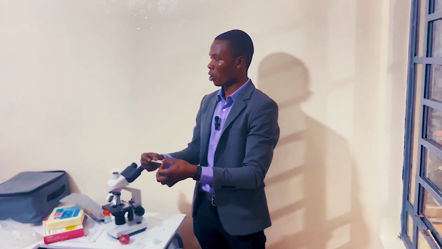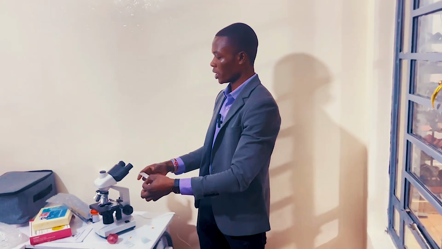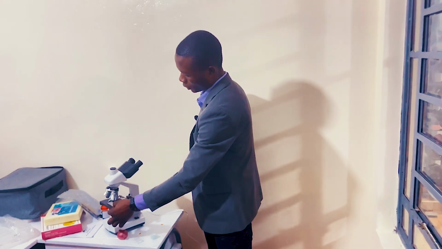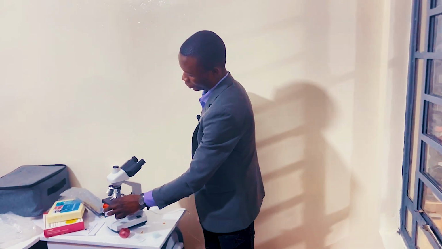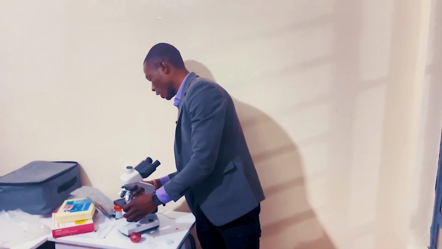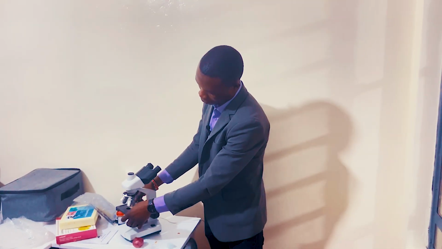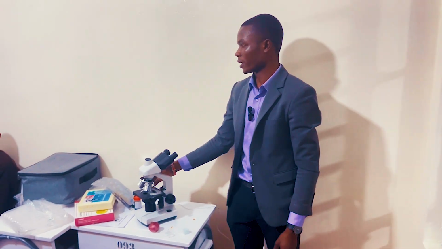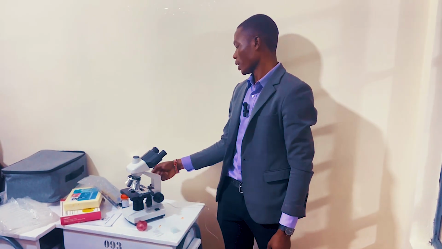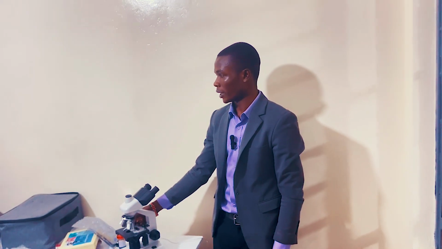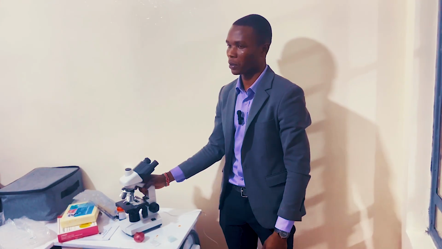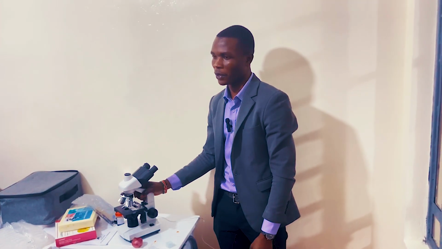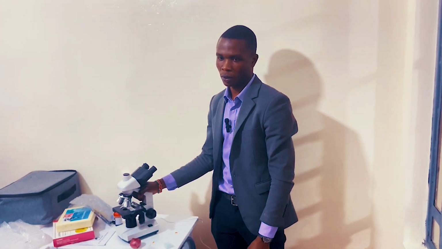So after you have done all those three processes, now you bring it to the stage. In the stage we also have a clip, which is used to hold the slide in place. So the slide cannot move because it is held by this clip. Are we together at that point? If you do all that I've said, we have prepared a specimen to be viewed under a microscope. Are we together?